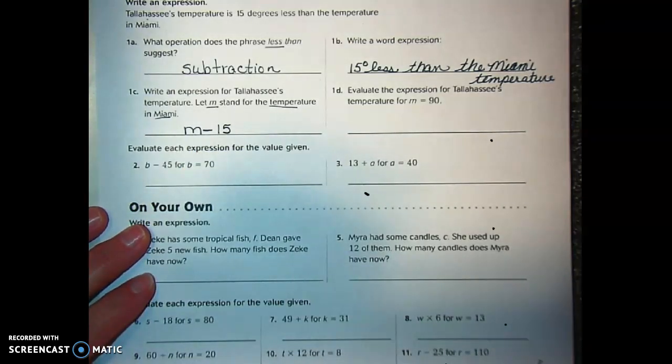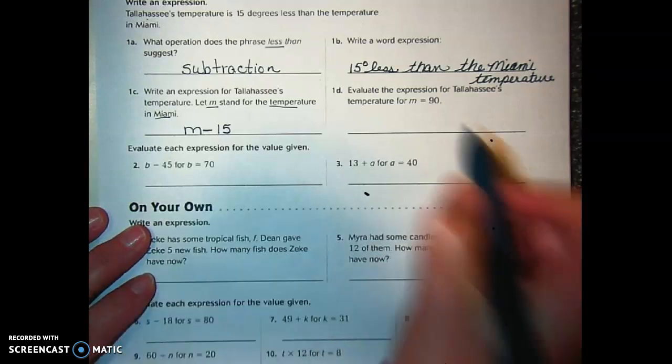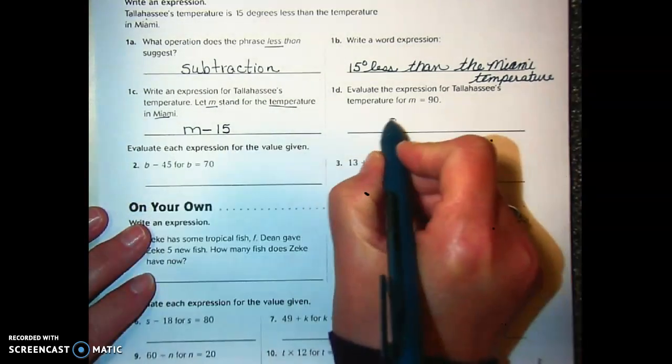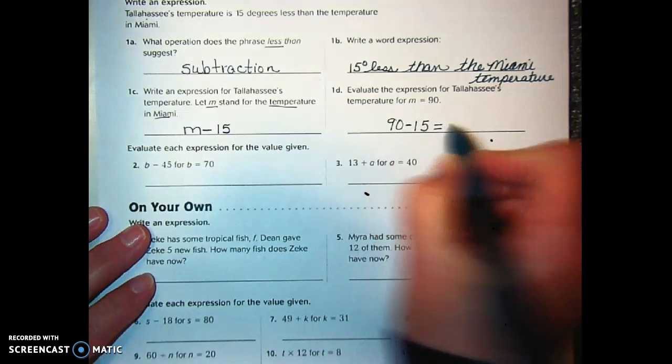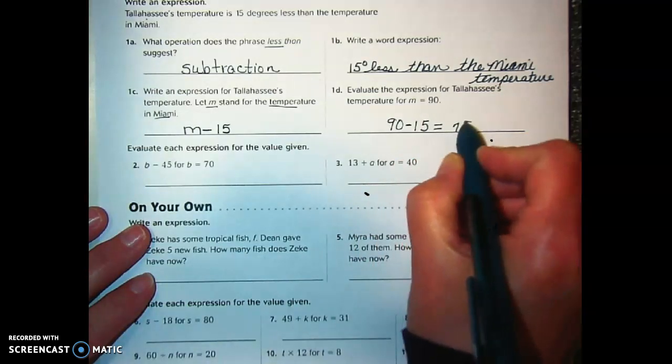Evaluate the expression for Tallahassee's temperature for M is 90. So we're going to go ahead and substitute 90 in for M, and I want you to solve that. Go ahead and stop your recording. Okay, you should have had some time to take care of that. So M is 90. So we have 90 minus the 15 degrees, which is equal to 75.